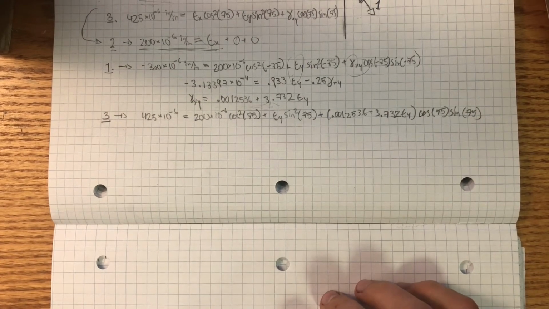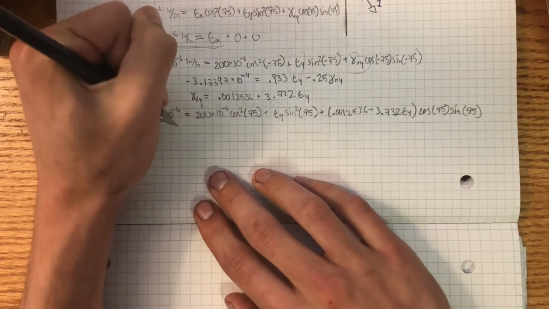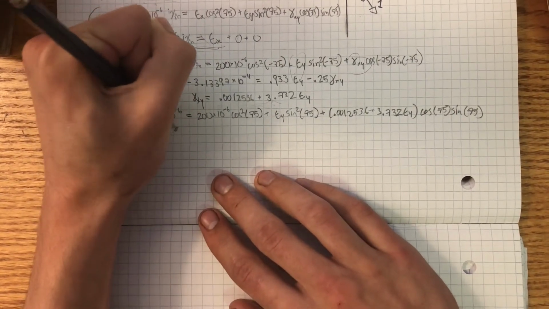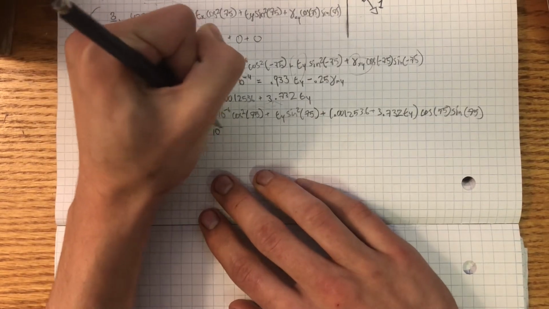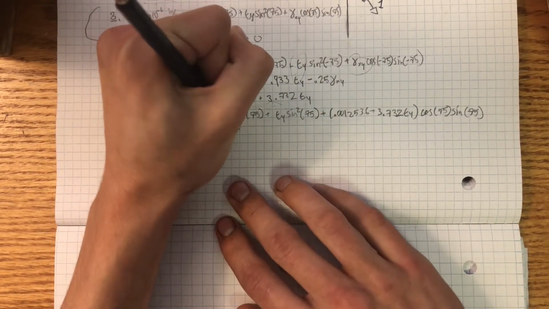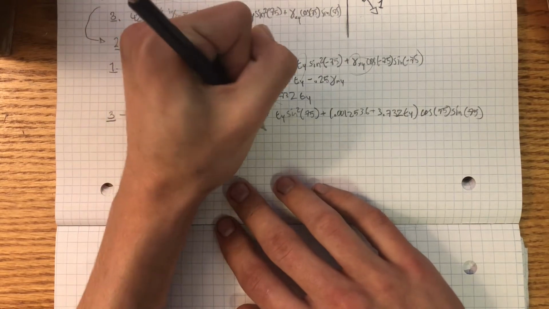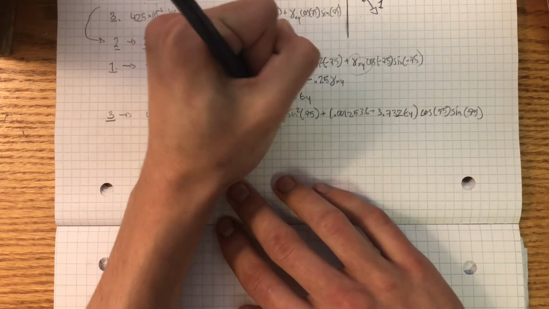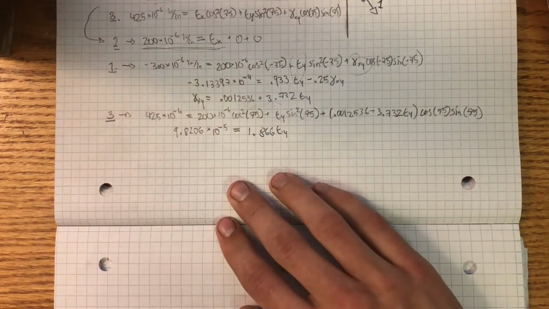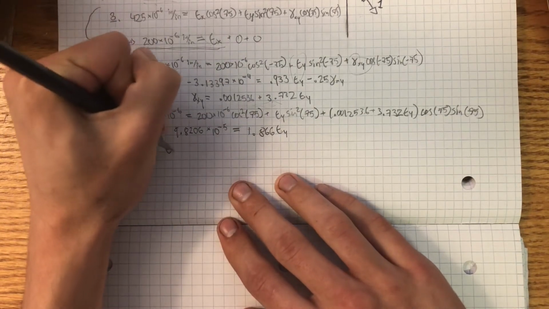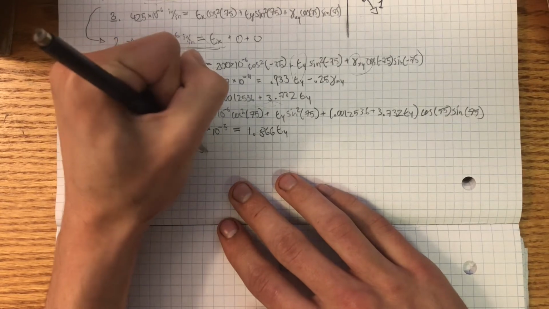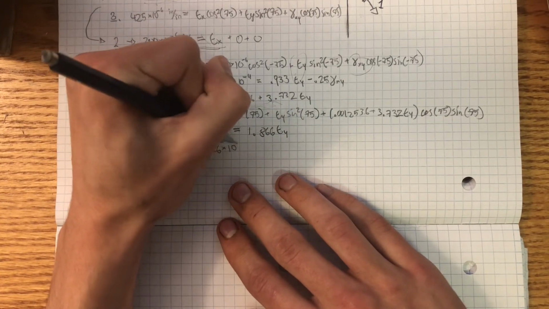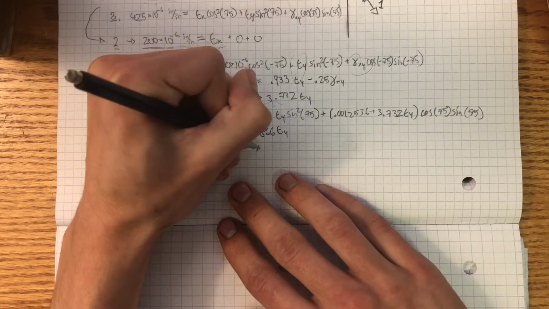So that is going to work its way down to, just to save you some time, 9.8206 times 10 to the negative 5th, which is equal to 1.866 normal strain in the y direction. So then normal strain in the y direction is equal to 5.26 times 10 to the negative 5th inches per inch.